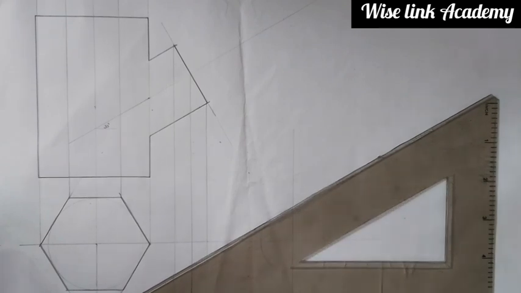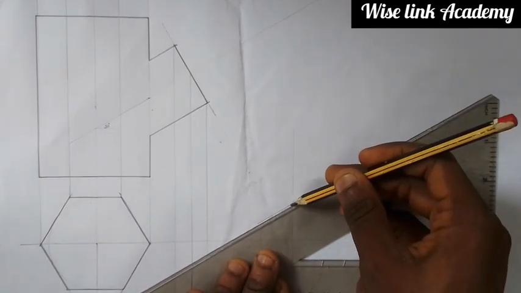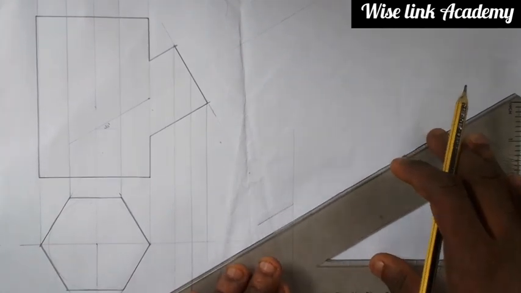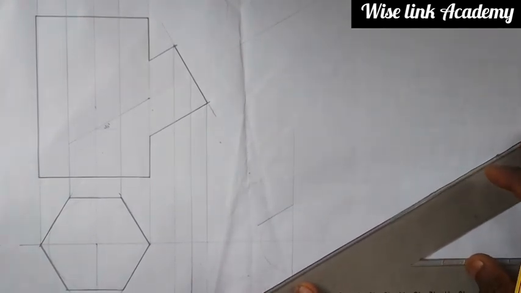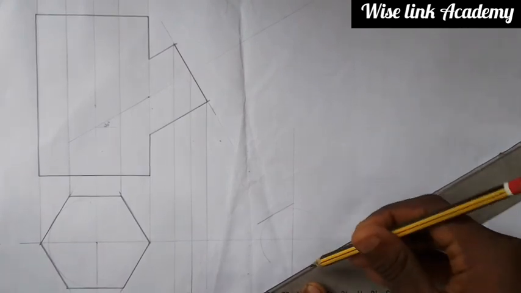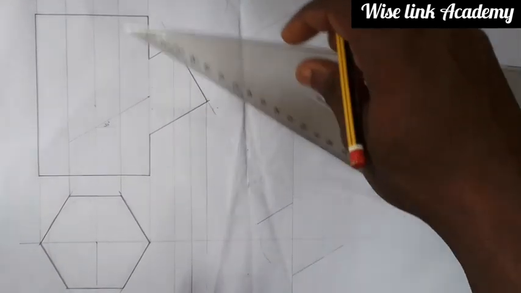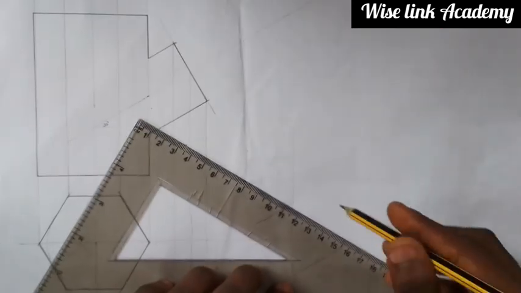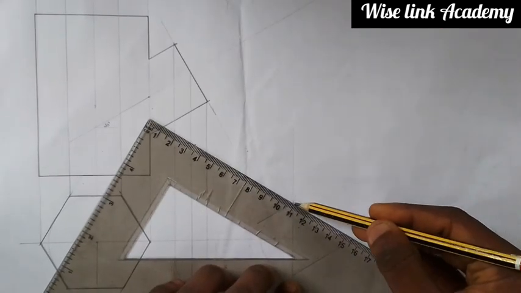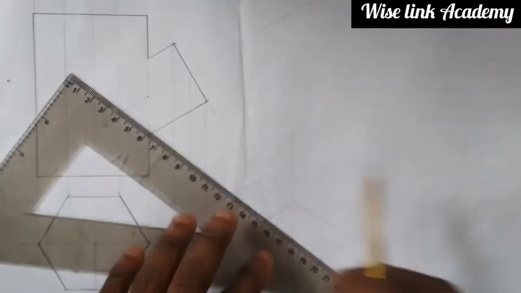Make sure you place it at 30 degrees this way, tangential to that circle, right? So another 30 degrees this way, 30 degrees this way, 30 degree. I have this, right? So take it this way to 30 degree, touch this point down, as you can see.